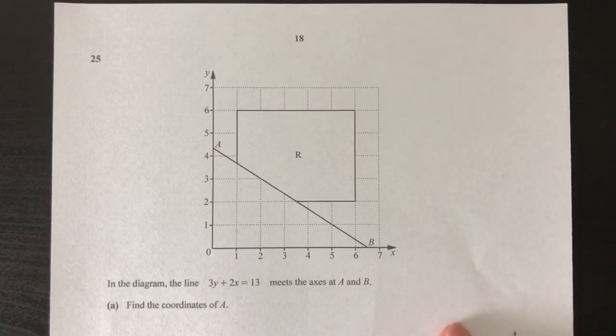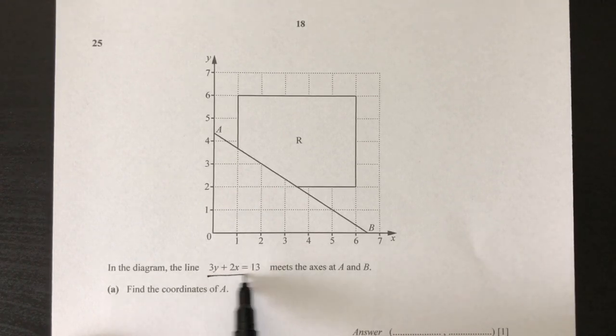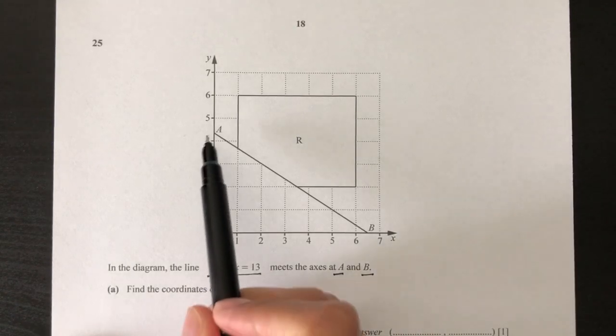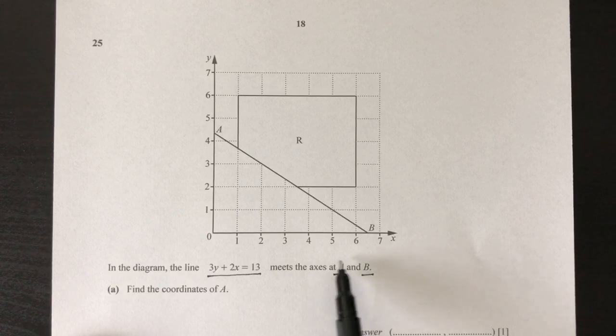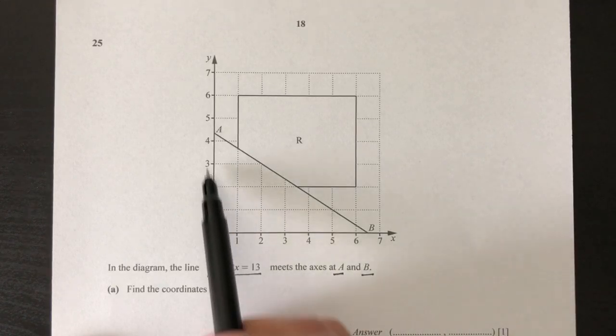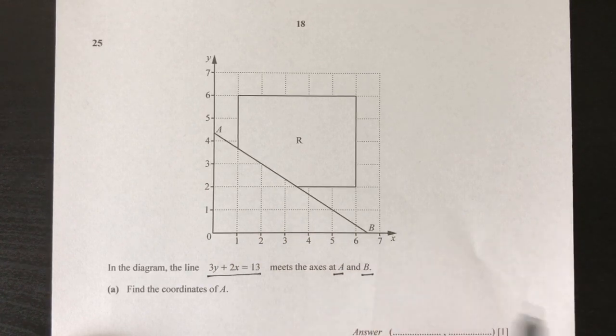This one is a requested question of paper 1-2 of 2017, question 25. So let's do that. Here we have, in the diagram, the line meets the axis at A and B. This is the line 3y plus 2x equal to 13. It meets the y-axis at A, and the x-axis at B. Okay, that's the first thing given to us.